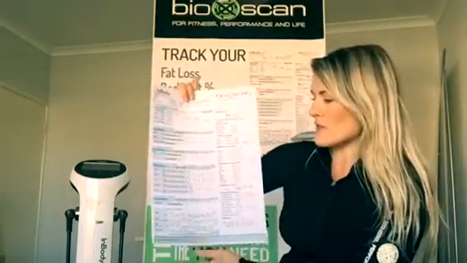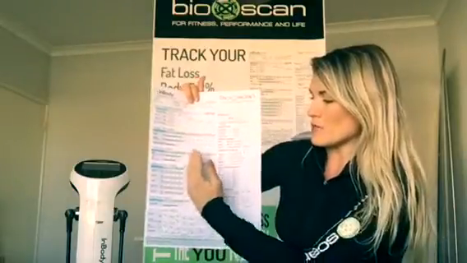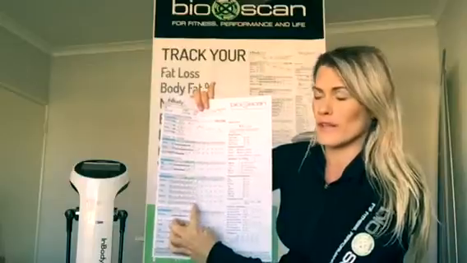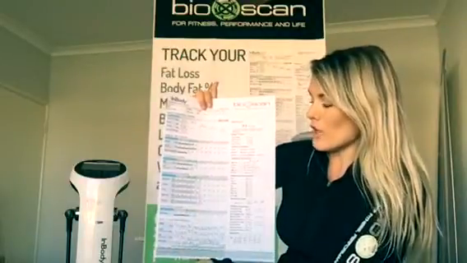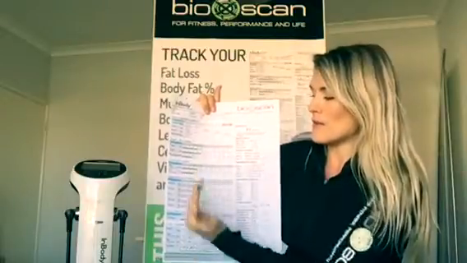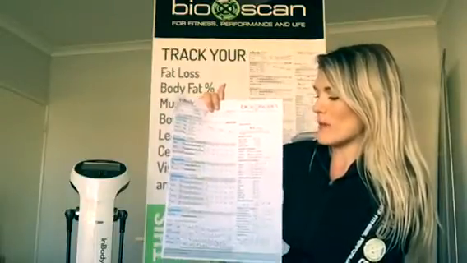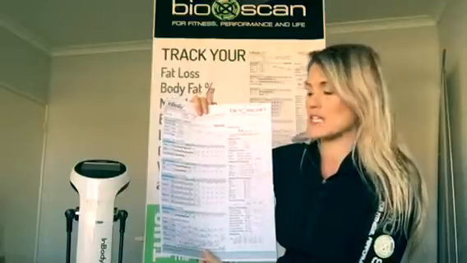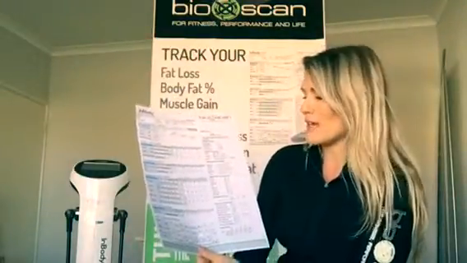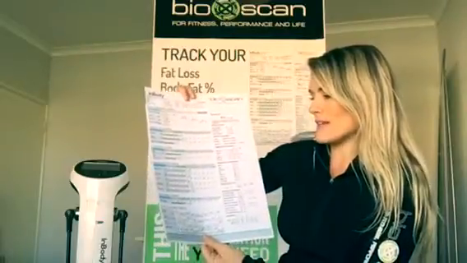Now, here you can also see, for example, on this scan, the muscle is fairly evenly distributed top and bottom, with slightly more on the legs. A lot of guys sometimes will have more muscle mass at the top. A lot of females are even, or sometimes have more muscle mass on the bottom. There's no right or wrong, it's just your genetics, the activity you do, and how your body shape is naturally.